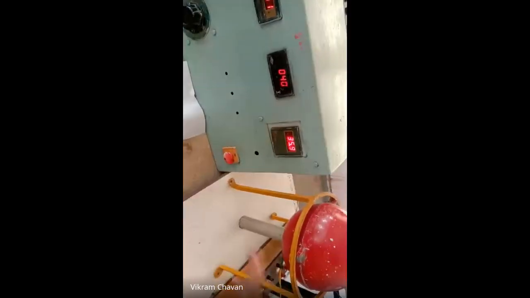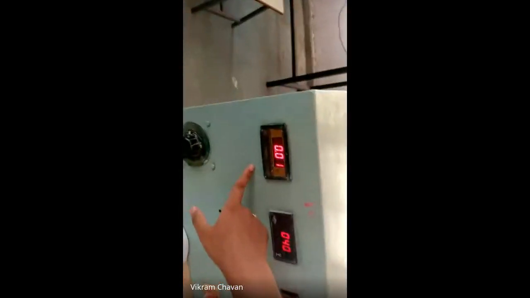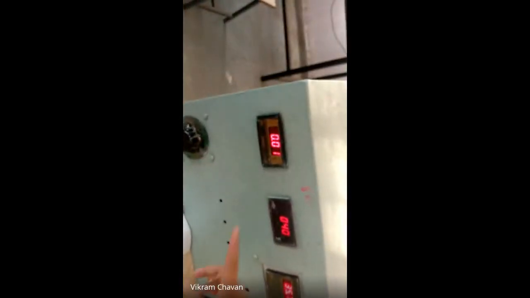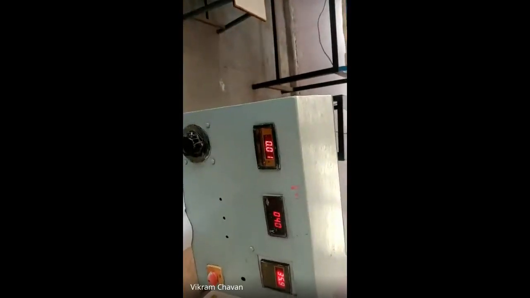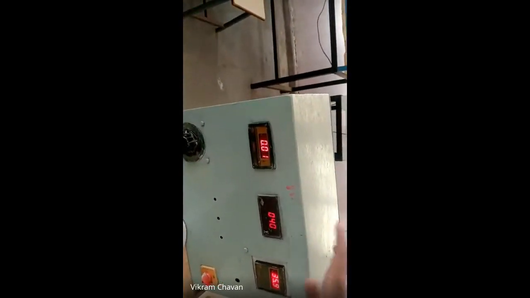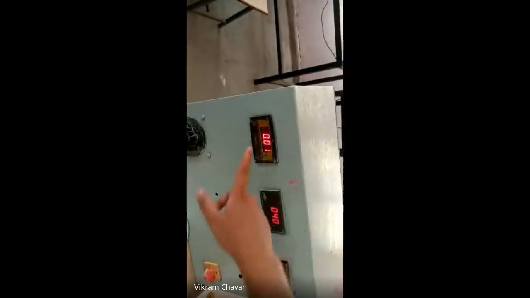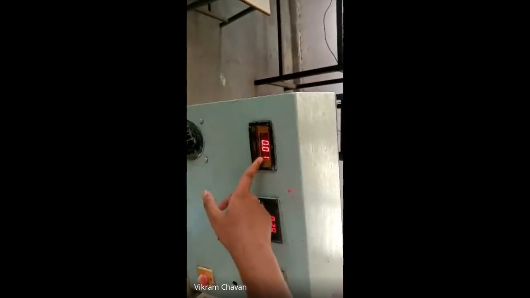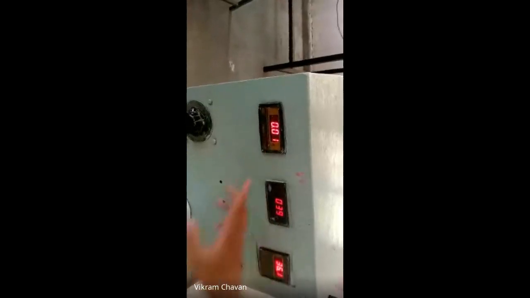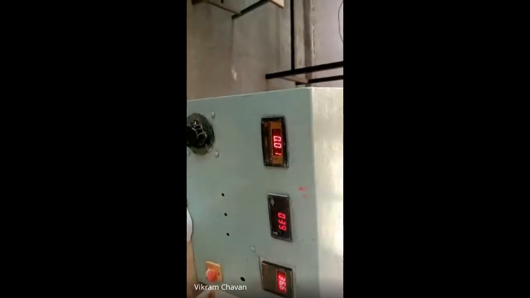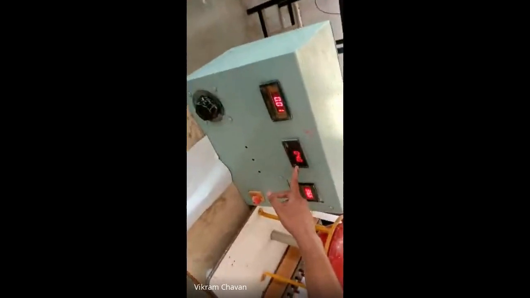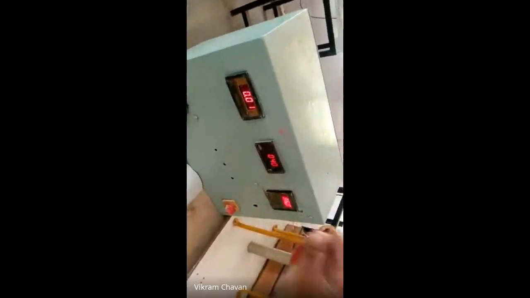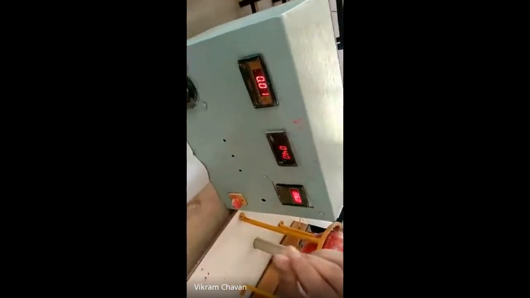First of all, we record the current and voltage, and then it will be constant throughout the experimentation. Now the current is 0.01 ampere, and the voltage is 40 volt. It is somewhat fluctuating because the power supply coming from MSCB is fluctuating, so it will slightly fluctuate from 39 to 40.